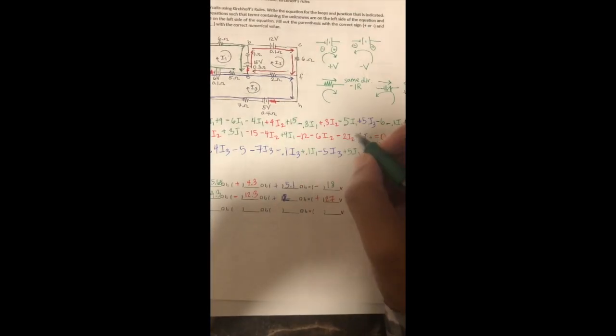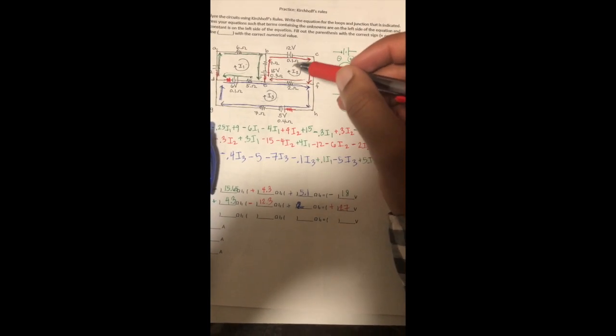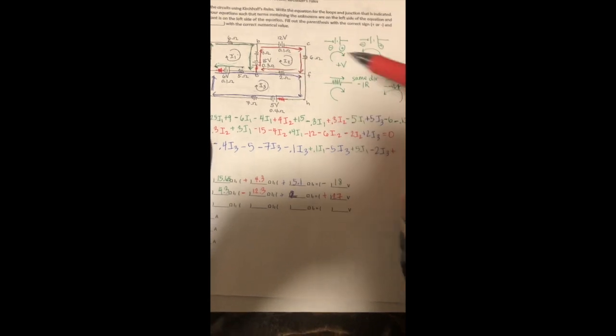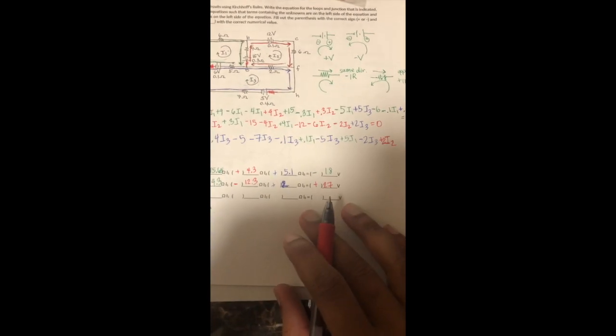You probably see a pattern going on, but be very careful, because sometimes it's not always going to be this nice. Like if this loop was in the opposite direction, they would both be minus. Plus 2 I2 equals 0.